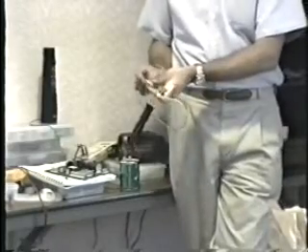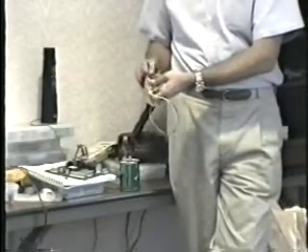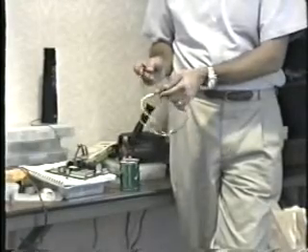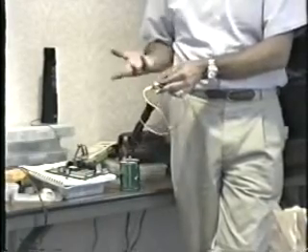If I reverse the diode, it should not light up. So I'm just going to disconnect the diode here and turn it around. If the diode's good, not so impressive when it doesn't light up.